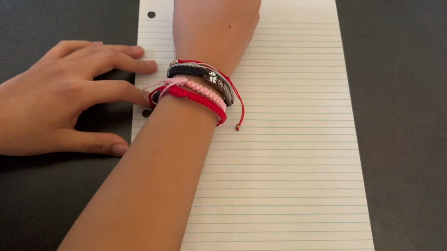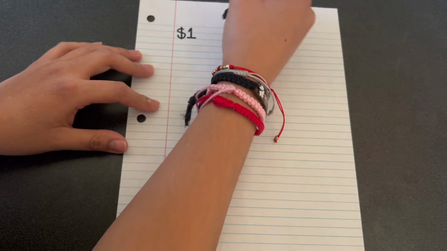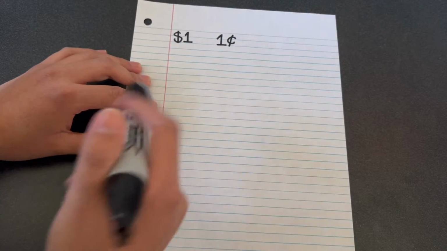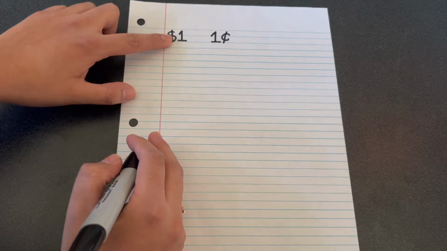Now, before we move on, we need to know that $1 is not the same as 1 cent. $1 is the same as 100 pennies. That's crazy, right? When we write $1, we write it like this. And when we write 1 cent or 1 penny, we write it like this. That is because this sign means cents and this sign means dollars.